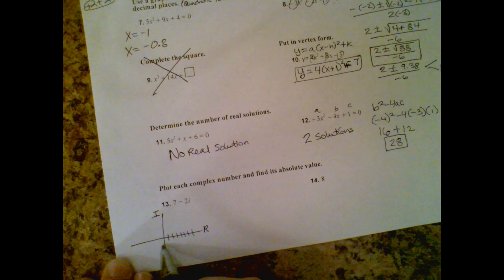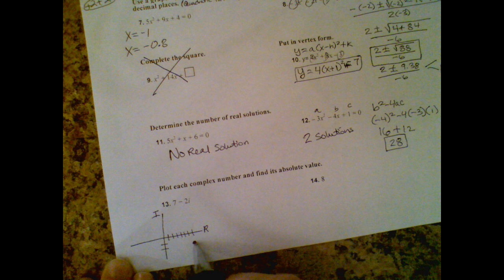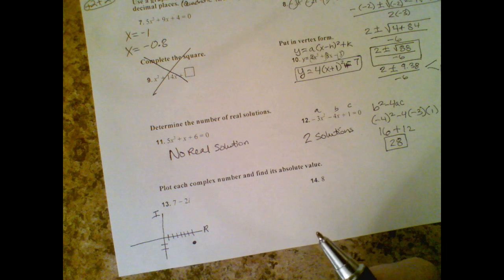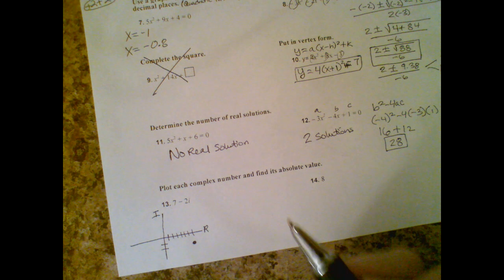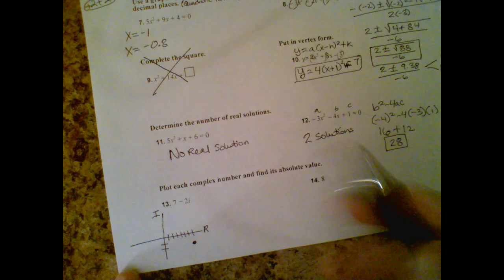And then on our imaginary number line, we're going to go down to negative 2. So then we just plot that point. Again, these graphs are just going to be points. And then it says find its absolute value.